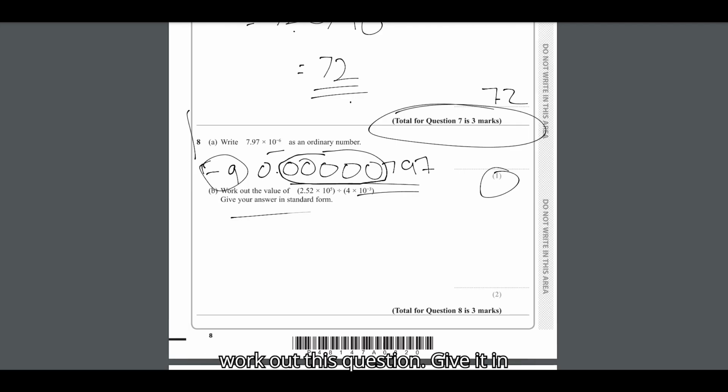So now we have to work out this question, give it in standard form. So 2.52 multiplied by 10 to the 5, divide that by 4 multiplied by 10 to the minus 3. This is meant to be 5, not 3. Okay, so essentially what we do is that we forget about this and that, and you multiply 252, divide that by 4, and that will give you an answer of 63.